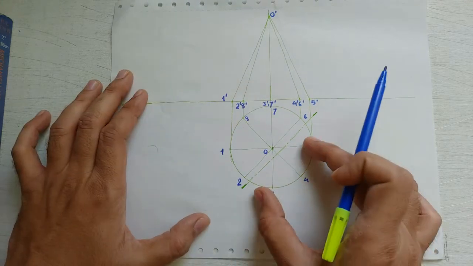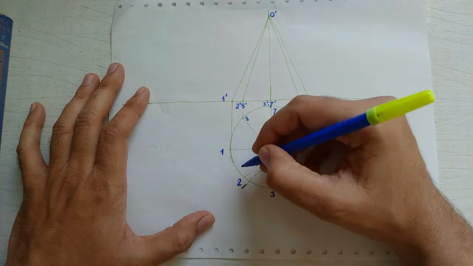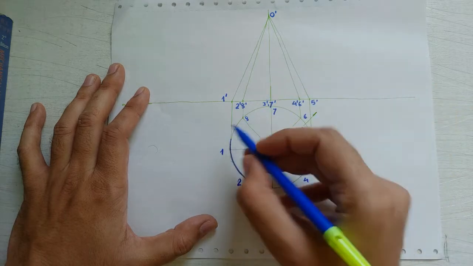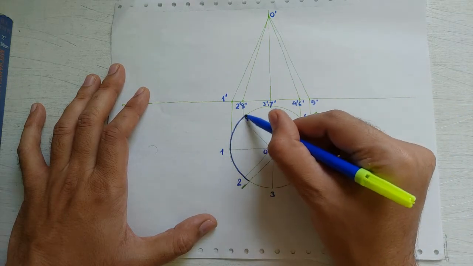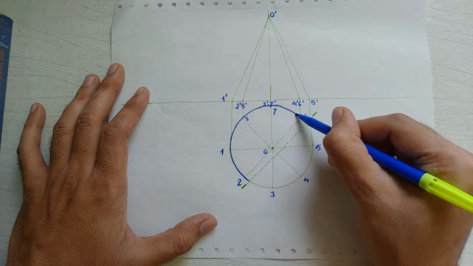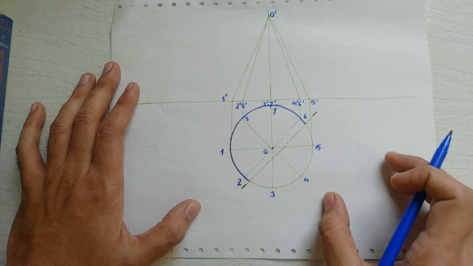So we have to remove this portion. That means we are keeping this portion of the cone, and now we can make this portion with a continuous thick line. So we are keeping this.